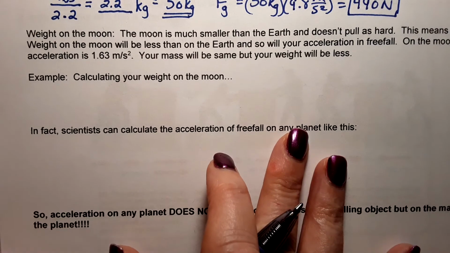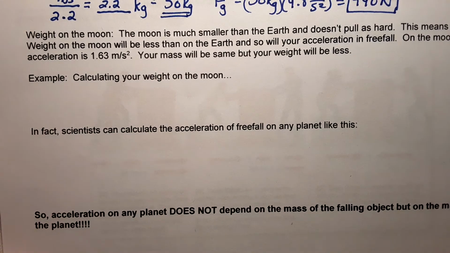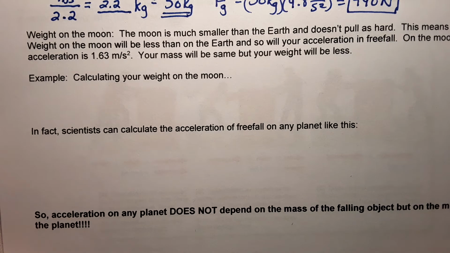Now, this is going to be even more fun. What if we want to find our weight on the moon? Now remember, the moon is a smaller planet than Earth. In fact, it's considered a planetlet. So it doesn't pull as hard as Earth does because it is smaller. Less mass, less pull, remember?